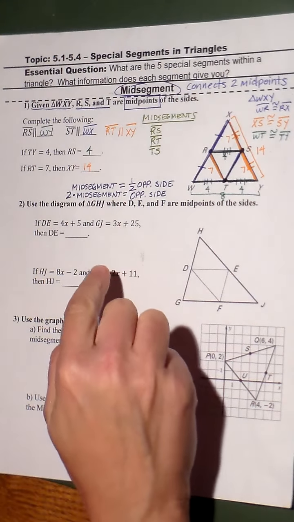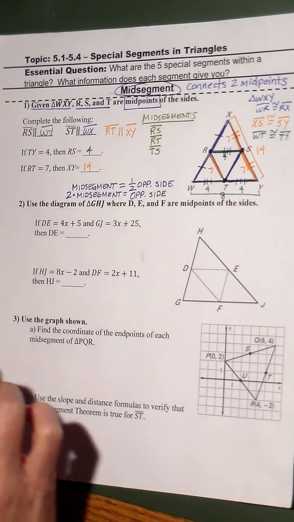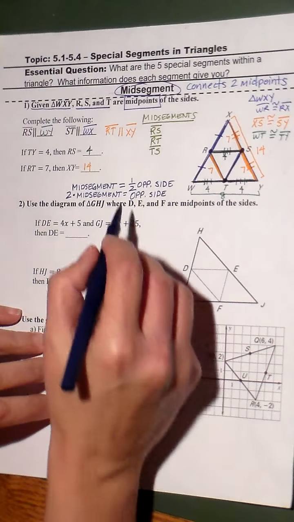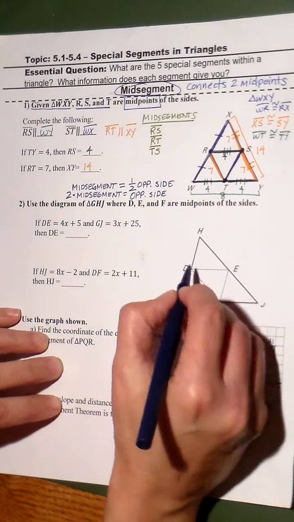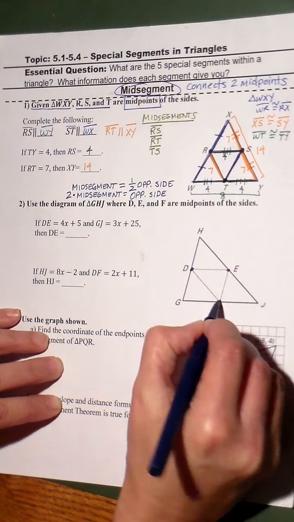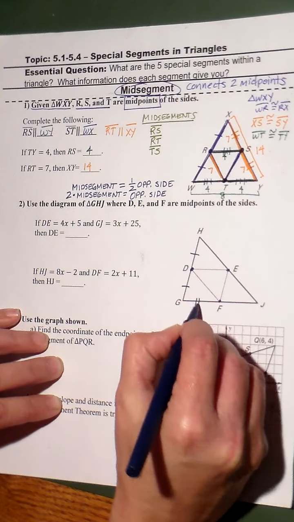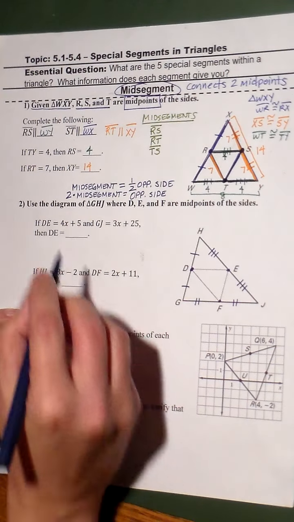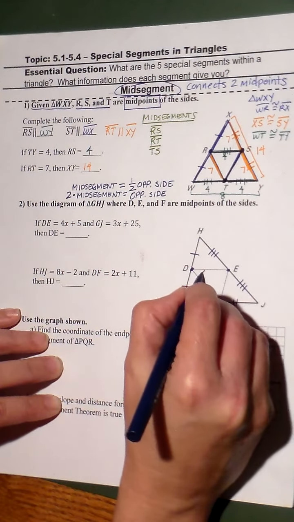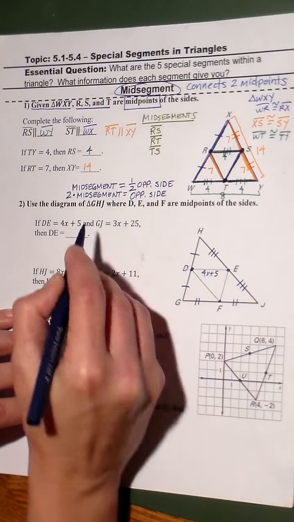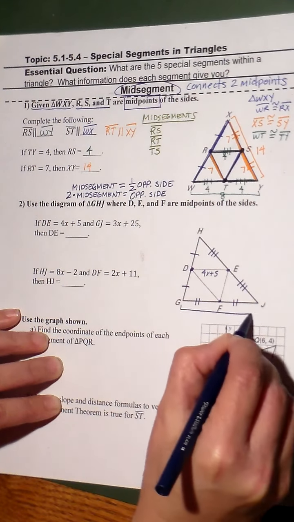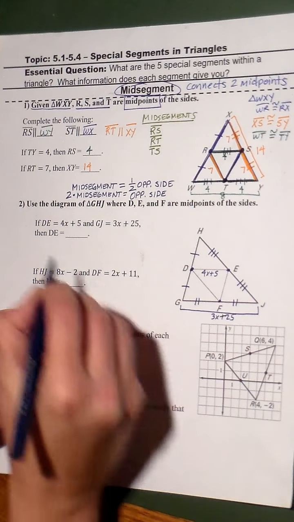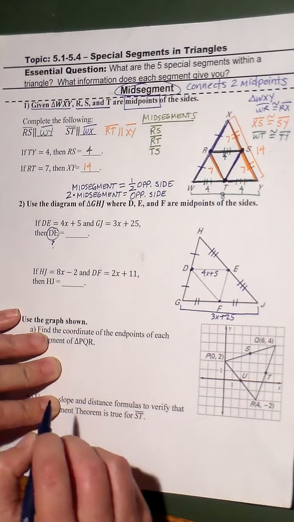So now let's look at the diagram here of GHJ. So I've got triangle GHJ, and it tells me D, E, and F are midpoints. So I'm going to go ahead and mark D, E, and F as midpoints. That creates 2 equal segments on each side. Now if DE is 4x plus 5, and GJ, which is this one, is 3x plus 25, what's DE?